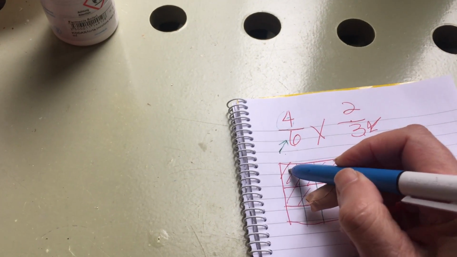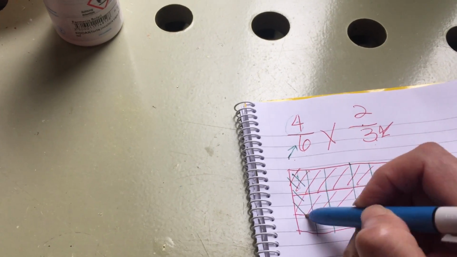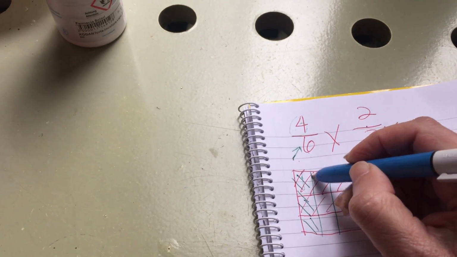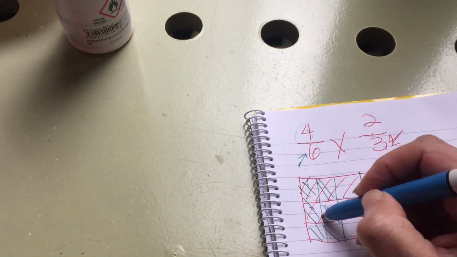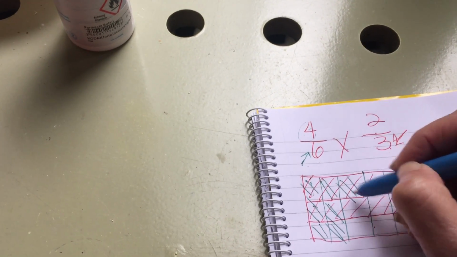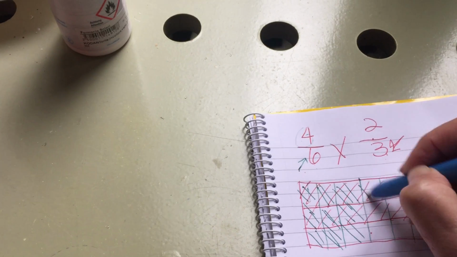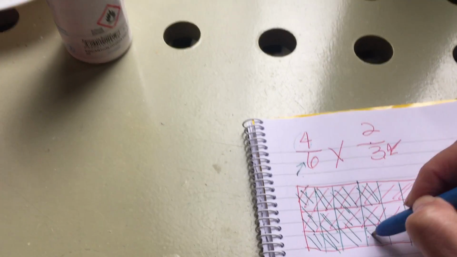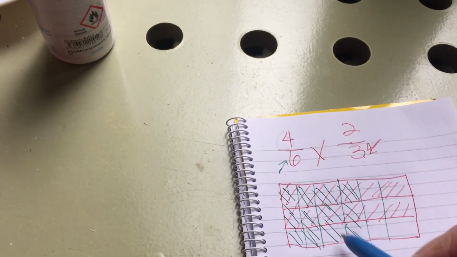So here's 1, and I'm just going to go the opposite direction. That's 1, 2, 3, 4. Okay, so I shaded 4 out of 6.